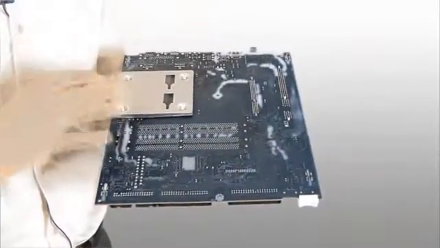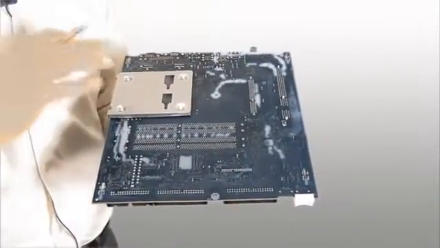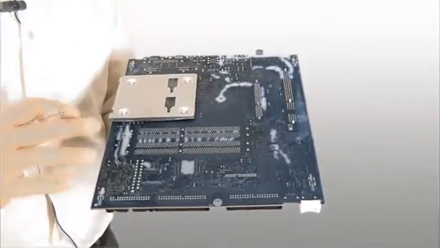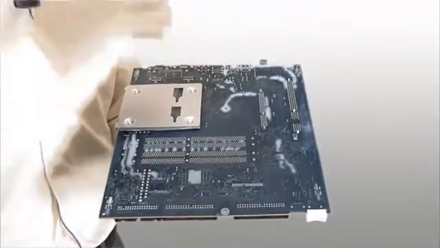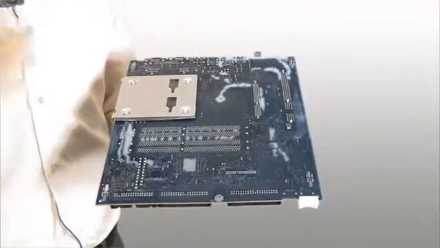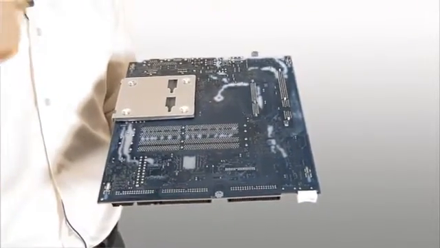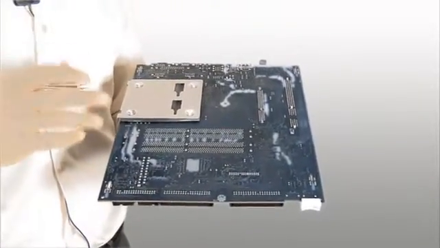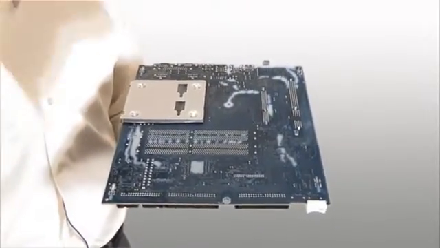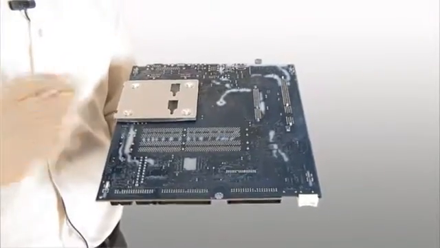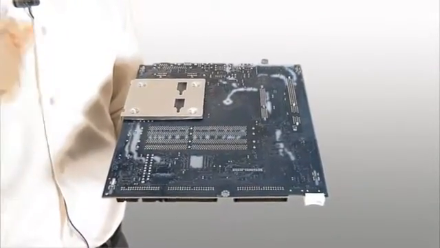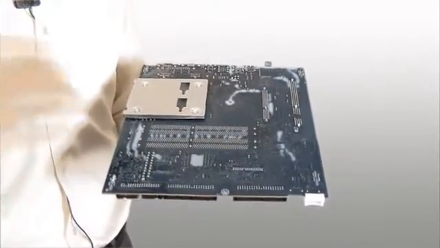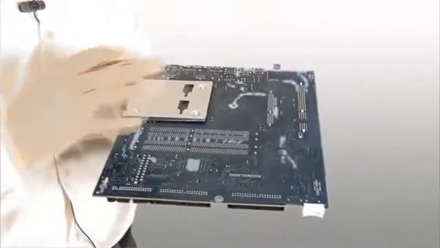There are three types of buses. The data bus, which is used to send data from the CPU to the memory or from the memory to the CPU. And there is the address bus, which is used by the CPU to send the memory address to different components. And there is the control bus that is used by the CPU to send control signals to any other components.